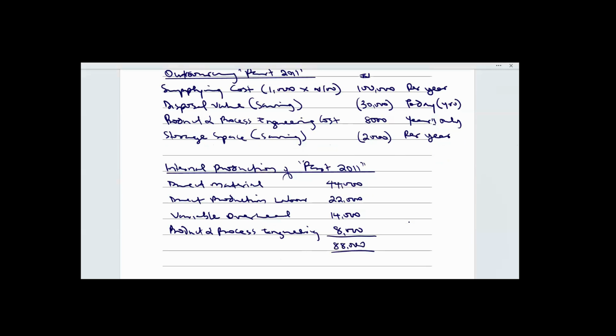If not for the fact that the examiner has given us the cost of capital of 12%, ordinarily I would just add up and get 88. I will also add up the supplier's quotation: 70, that's 78, 78 minus 2, that's 76. So I will just add up everything, 76 compared to internal production of 88. It is very glaring that the supplier's quotation is cheaper. I will just decide to buy from the outside supplier.